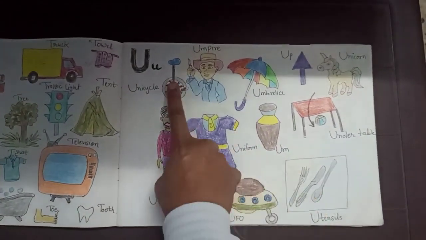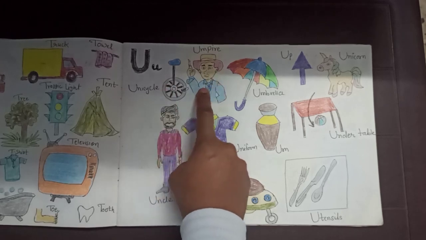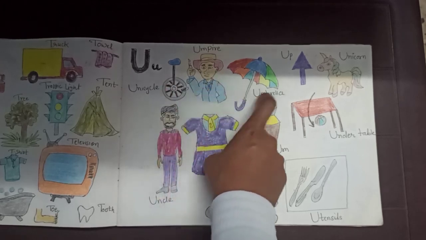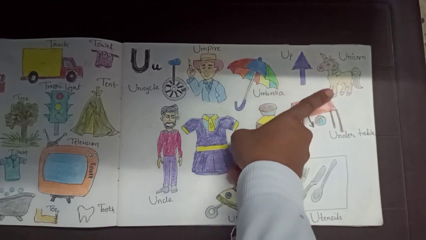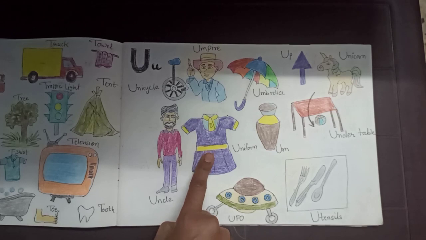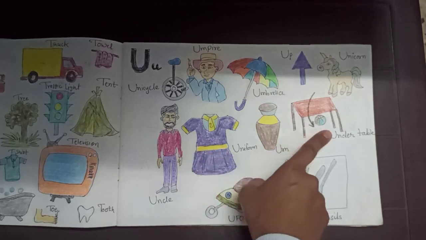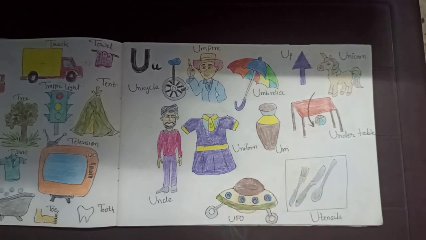Now U alphabet. U for unicycle. U for umpire. U for umbrella. U for up. U for unicorn. U for uncle. U for uniform. U for urn. U for under table. U for UFO. And U for utensils.